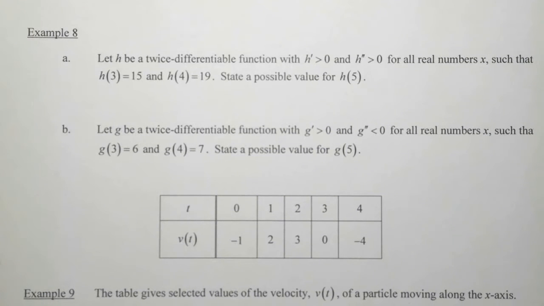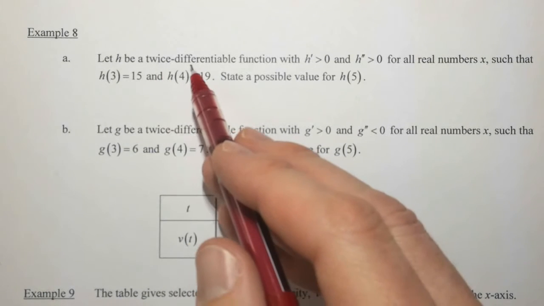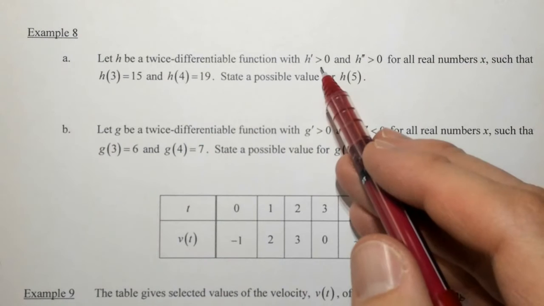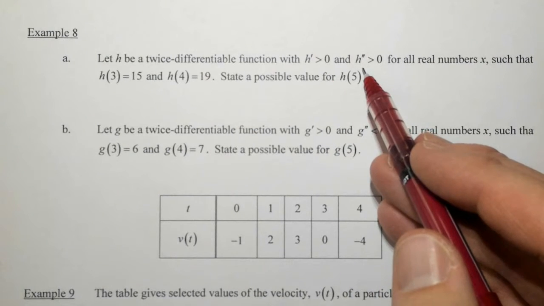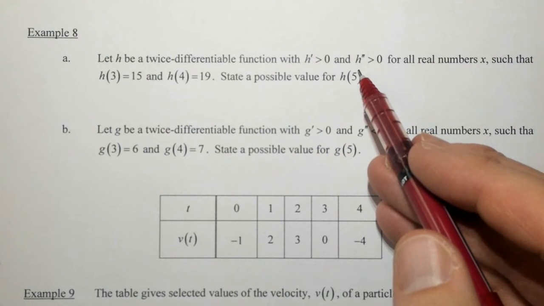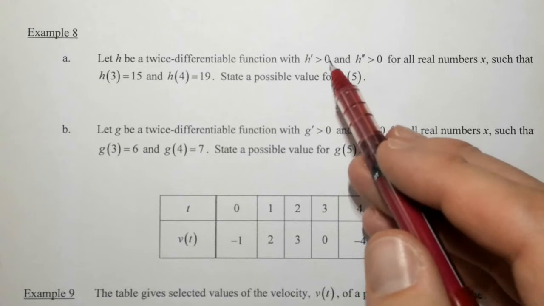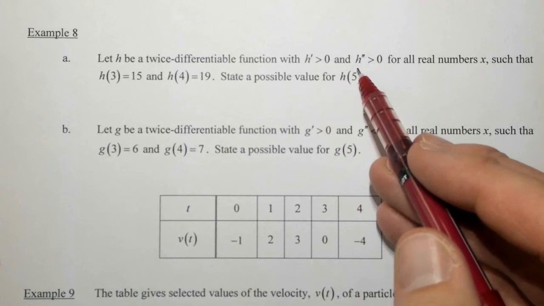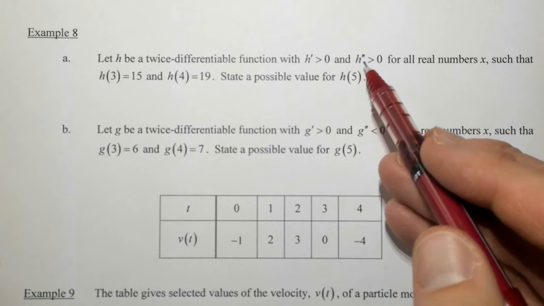Okay, last few examples here. Example 8 says h is a twice differentiable function. H prime is positive, h double prime is positive. So this is a similar problem to example number 7, where we don't have what h is, but we know that h's derivative and second derivative are both positive. Okay, so what does this mean?